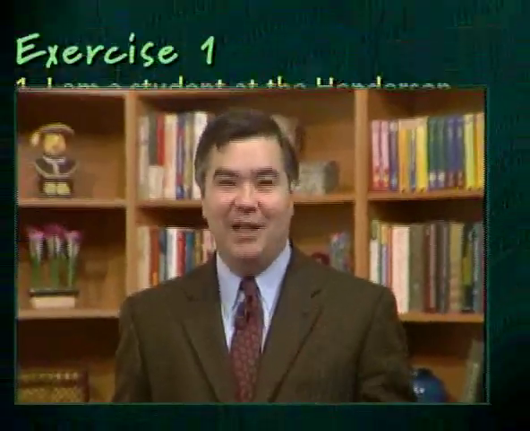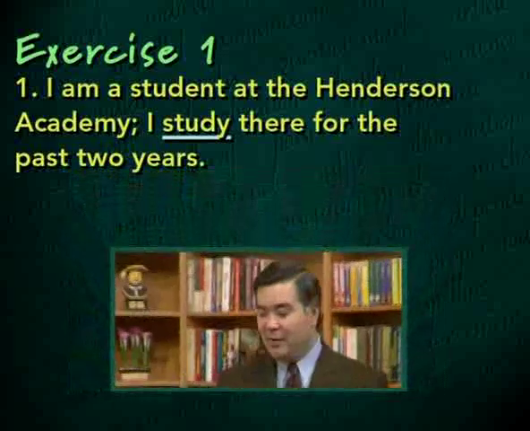Now, in this exercise, you're given several sentences, and in each one a verb is underlined. Your job is to figure out the time when the action described by the verb is taking place, and to use cues in the sentence to help you figure out whether the proper tense has been used. If the wrong tense has been used, your job is to figure out what tense would express the time of the action accurately. Let's look at the first example.